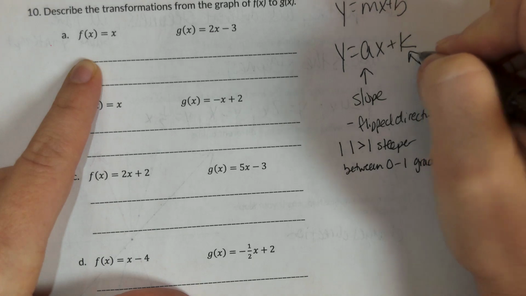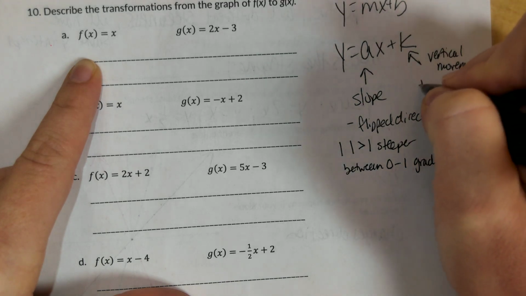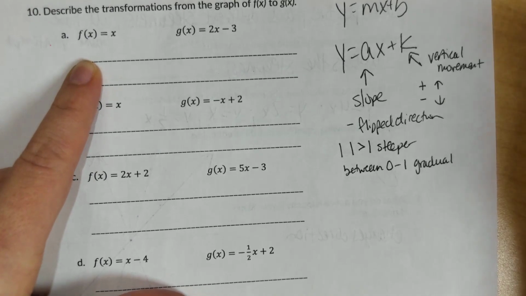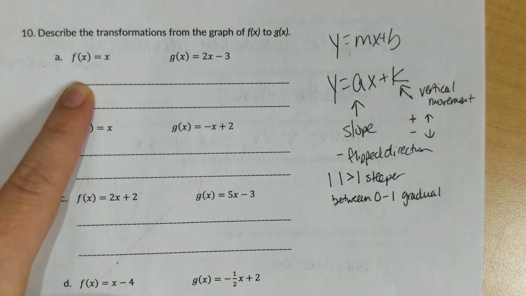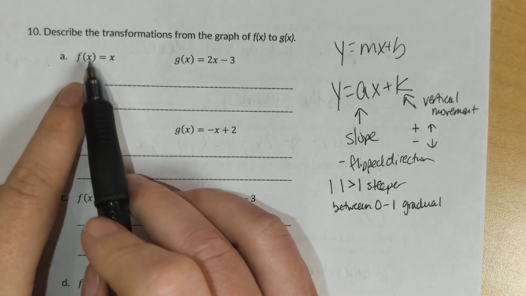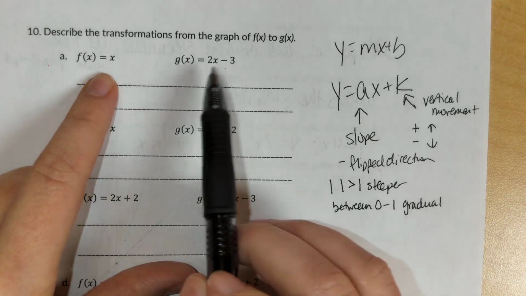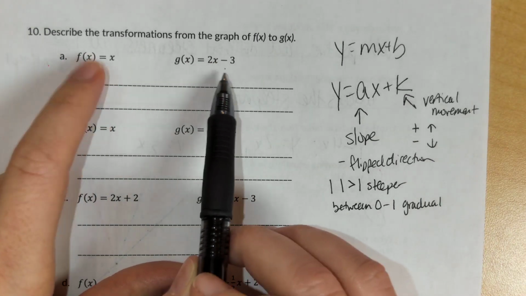Okay, and then remember our k is our vertical movement, and so positive is going to be going up, negative is going down from the origin. Okay, so let's talk through these notes. So here we're starting with a parent function, f of x is equal to x. Here, without even having to graph it, I can automatically look and see what is different about these.